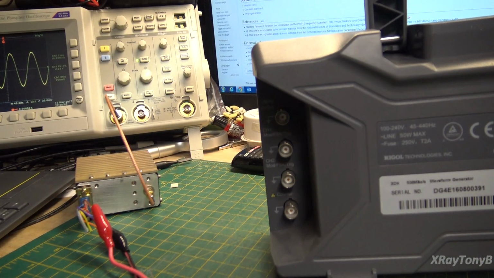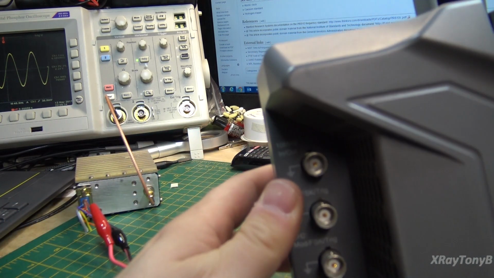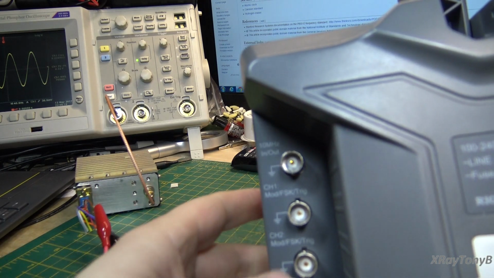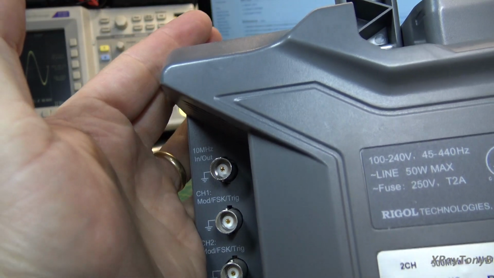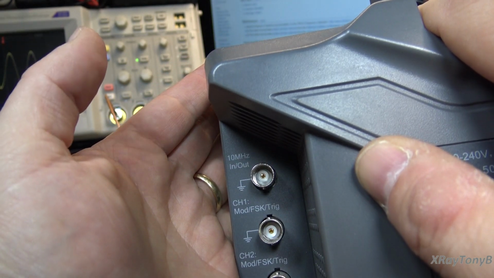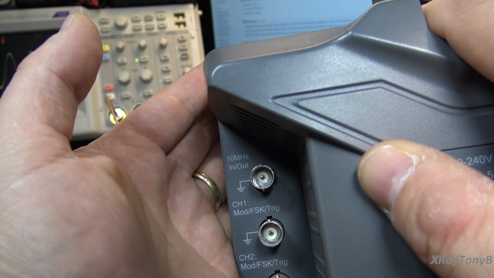And get you some light. So let me see if I can get some good light here. So let's take a look right up here. What does that say? 10 megahertz in and out, right?